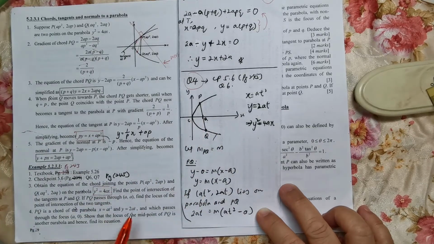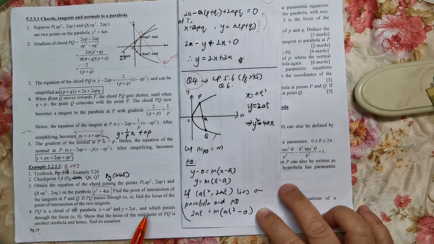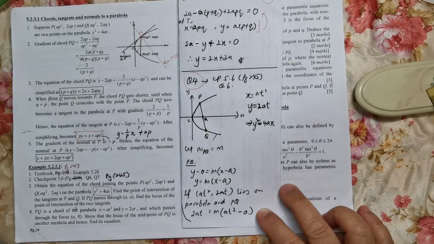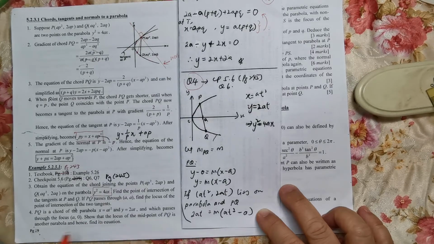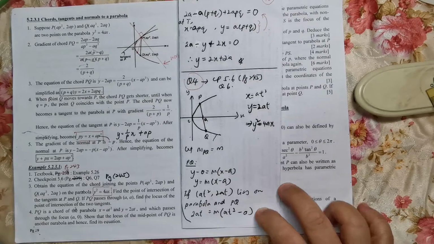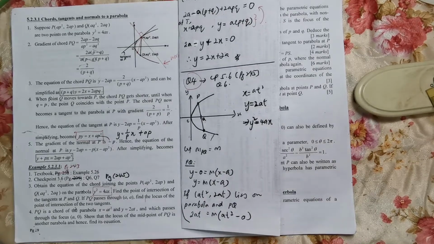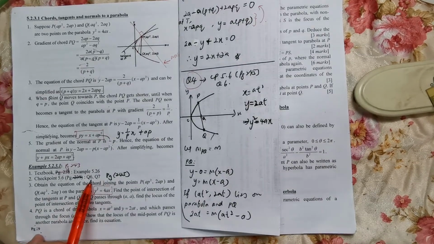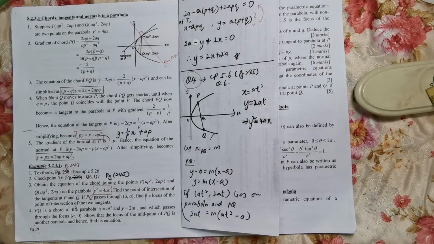So now they tell you, find the chord PQ which passes through the focus. PQ is a chord which passes through (a, 0). Okay, show that the locus of midpoint of PQ is another parabola and hence find the equation. It's quite similar to this question just now. Just that the information given to us is slightly different.